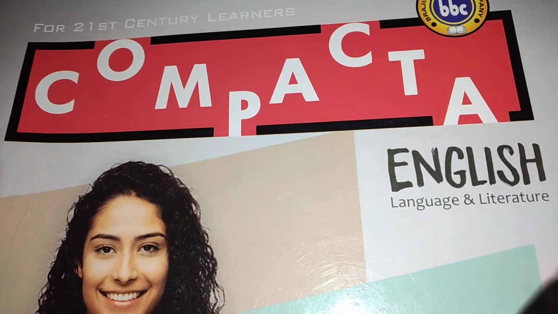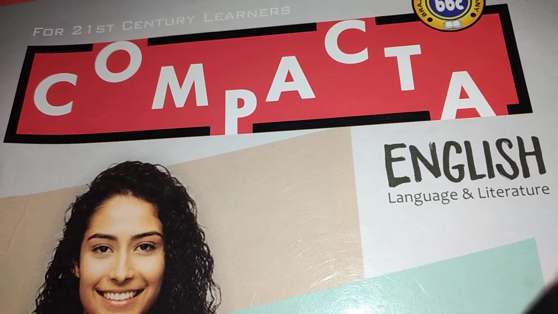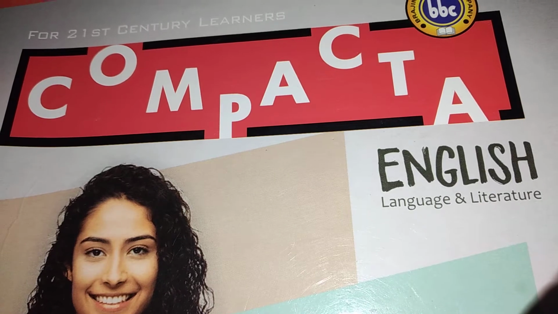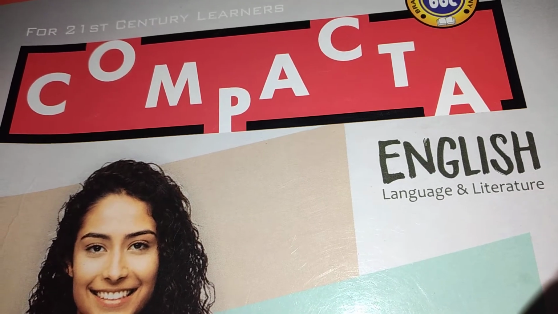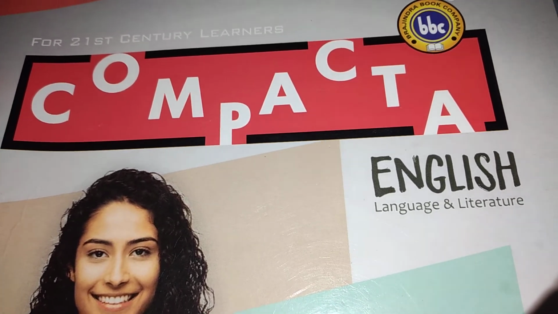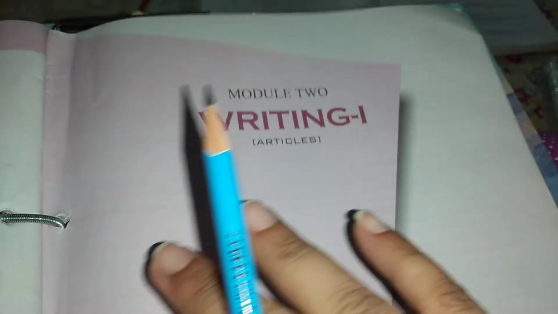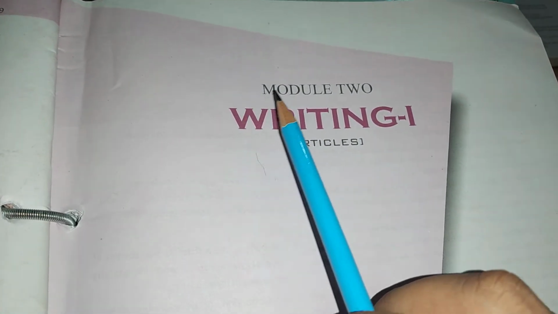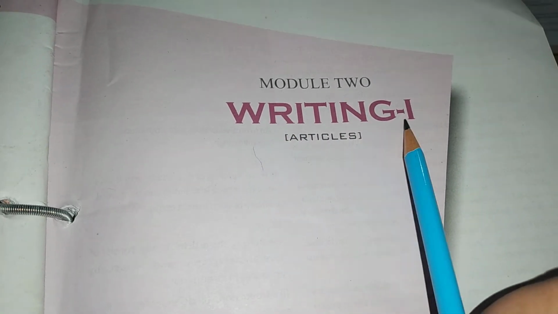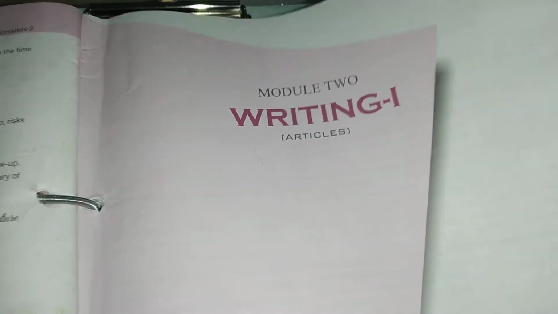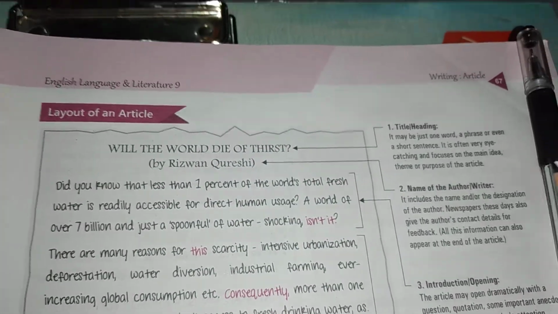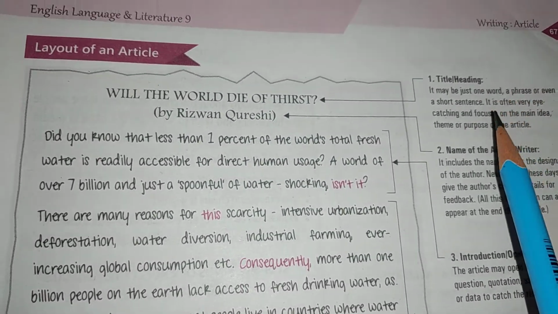So I'm going to start with video 2, as I mentioned in the previous session. I'm going to begin with your BBC. As you can see, in your BBC I would like you all to go to your module 2, writing 1, which is articles given. Then I'm going to go over to your worksheet 67, that is the first worksheet itself.